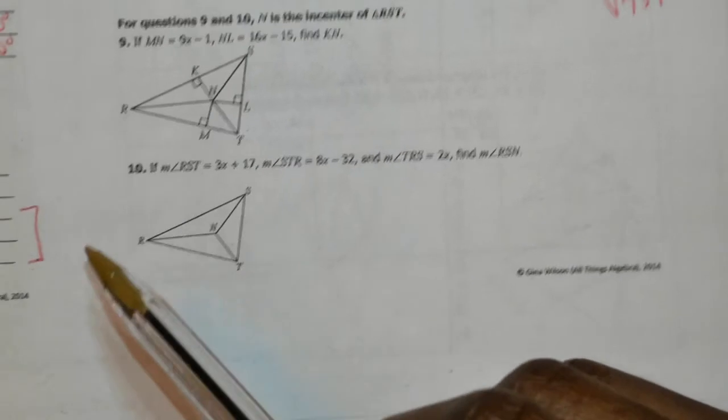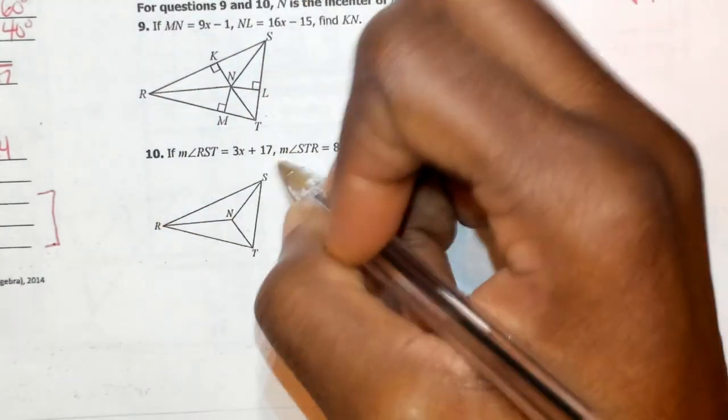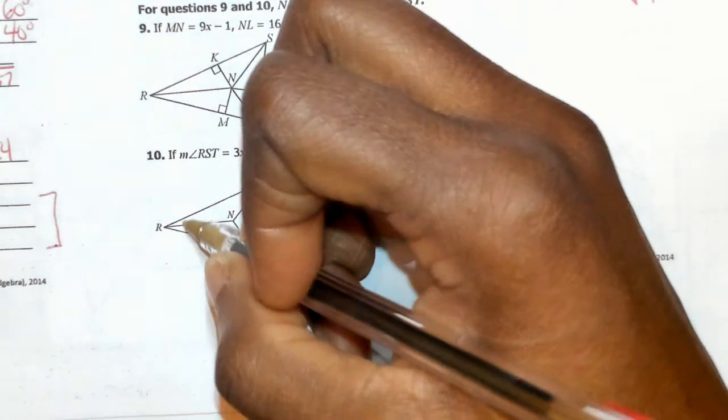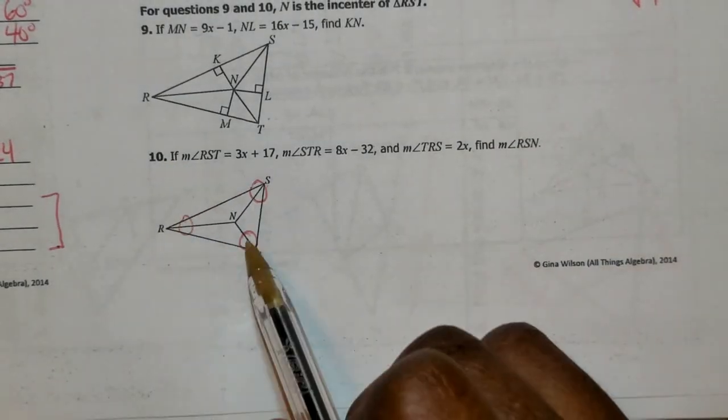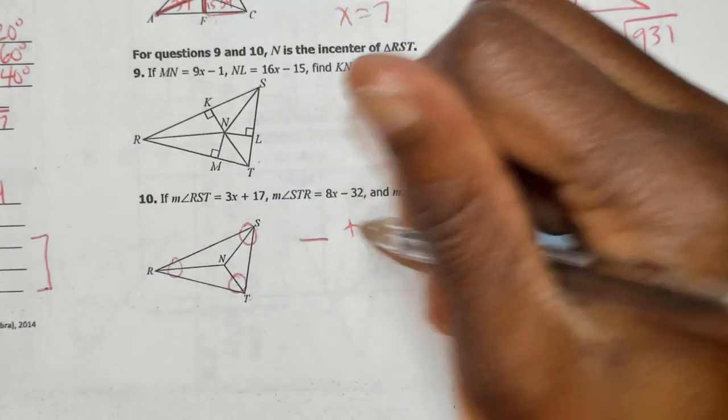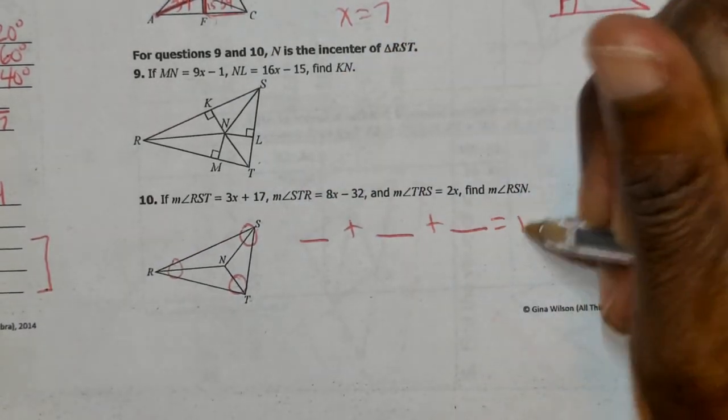This one's straightforward. Okay, number 10, I give you angle RST. That's the full angle here. STR is the full angle here. TRS. So these things you should start to recognize. If you get angles that make a triangle's corners, they always equal 180. So you have to add them to equal 180.